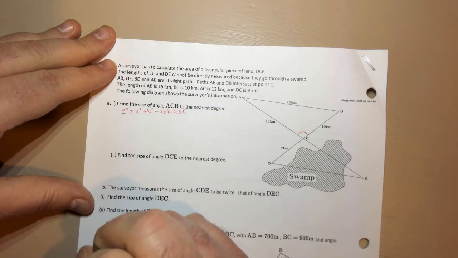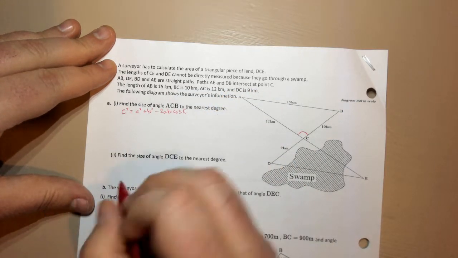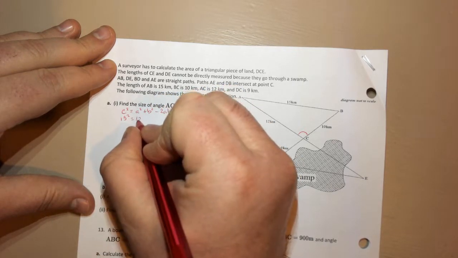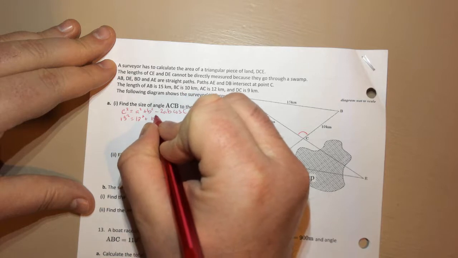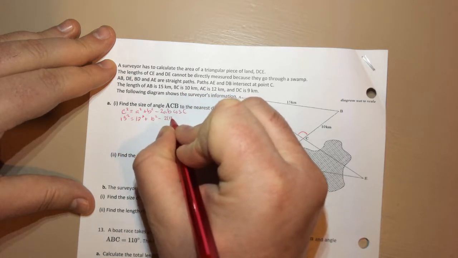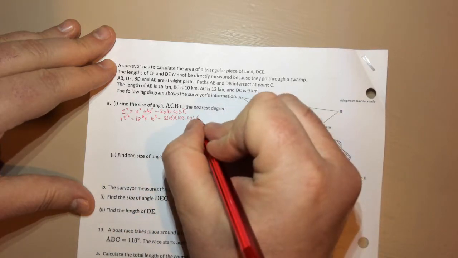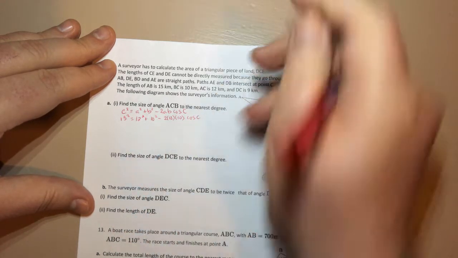Remember, I'm going to give you that formula tomorrow. Okay, and then you plug in. So 15 squared is equal to 12 squared plus 10 squared minus 2 times 12 times 10 times the cosine of C, which we don't know. Okay, now remember we talked about this.